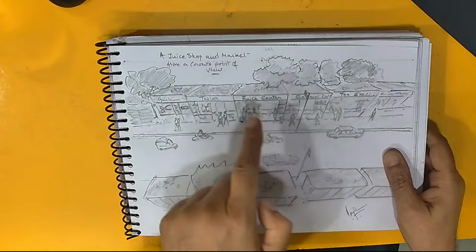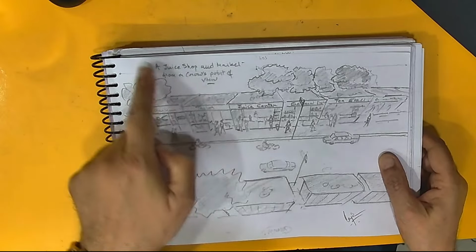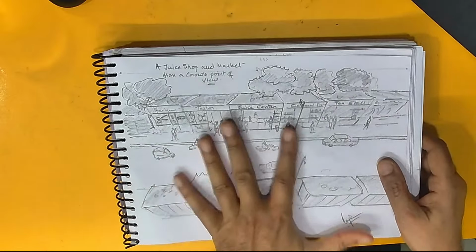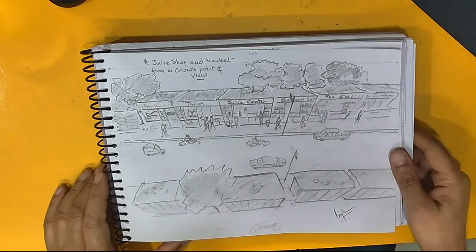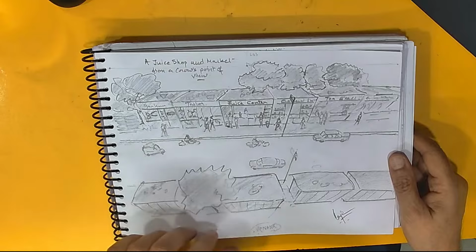A full market with highlight on the juice center. Do not write this part of the question. This is only for learning purposes here, that I have brought in a juice shop and market from a crow's point of view.